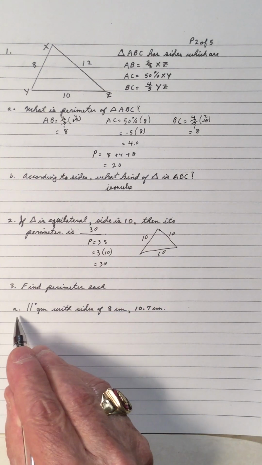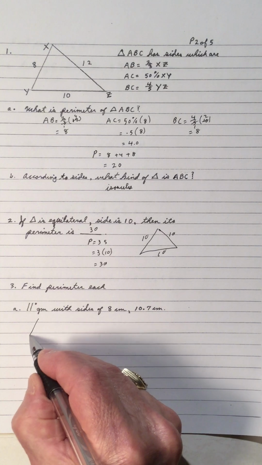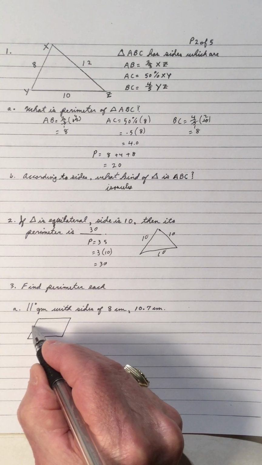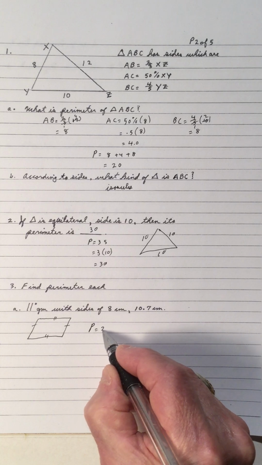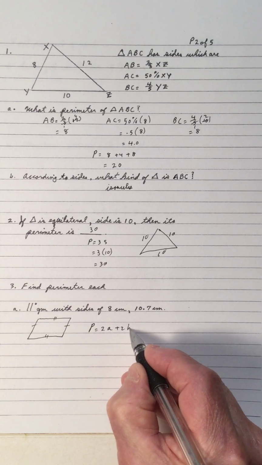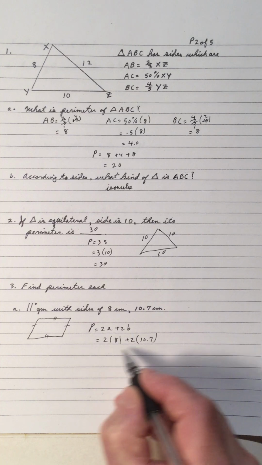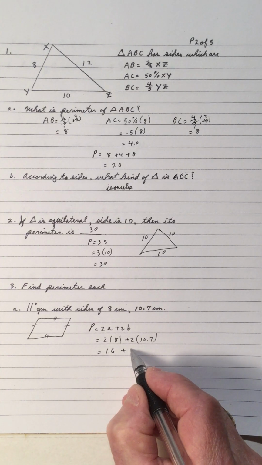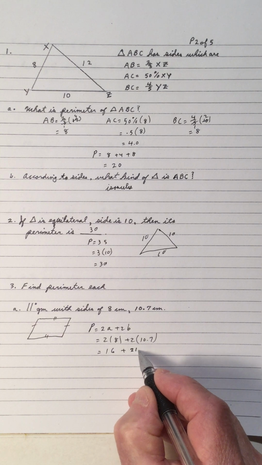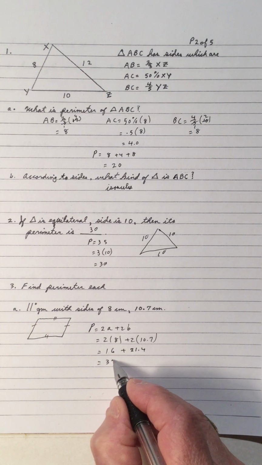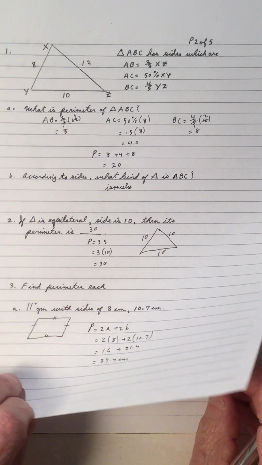Find the perimeter of each. A, a parallelogram with sides of 8 centimeters and 10.7. A parallelogram has opposite sides equal. So that means the perimeter of a parallelogram is 2 times side A plus 2 times side B. So if side A is 8 and side B is 10.7, that gives us a 16 plus 2 times 10.7 is 21.4. And that adds up to 37.4 centimeters for the perimeter, because the opposite sides are equal, which is double each side and add them up.